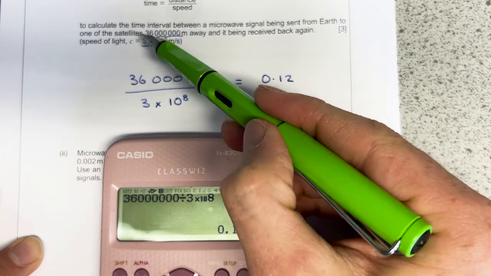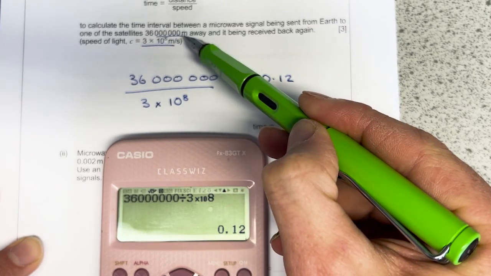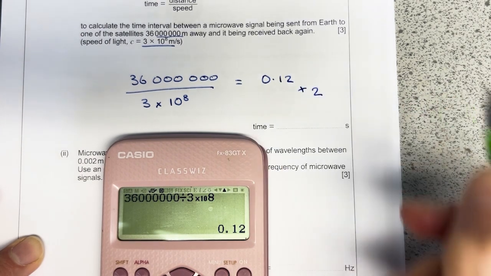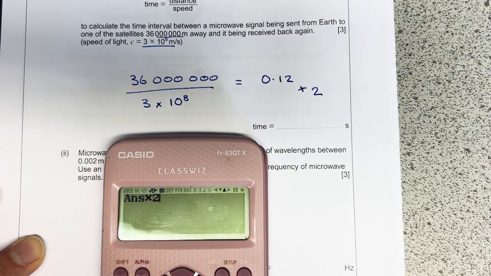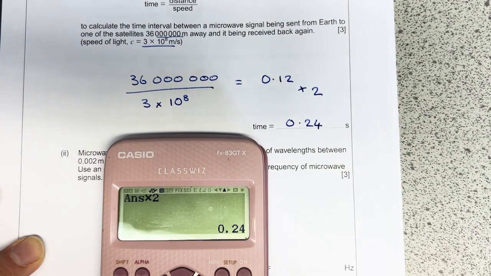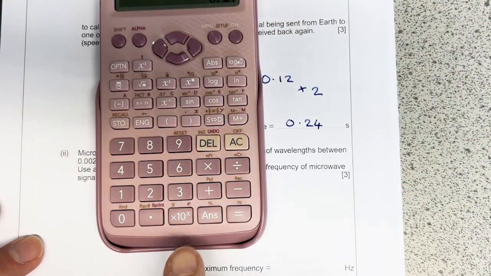Now, if you remember, that distance there is only half of the journey. So we need to times that by 2, and that will give me 0.24. Okay, just a quick reminder that there's the special standard form button down here at the bottom that will help you put those numbers in your calculator.